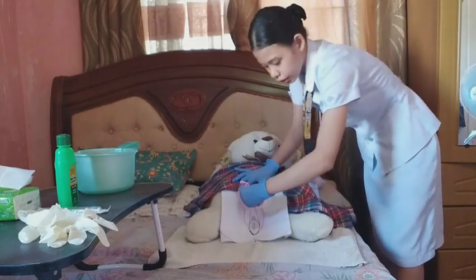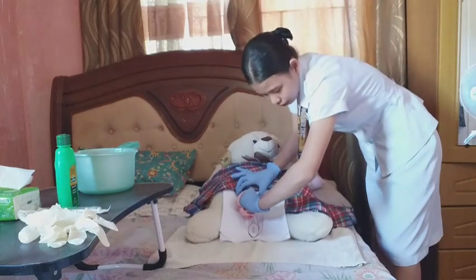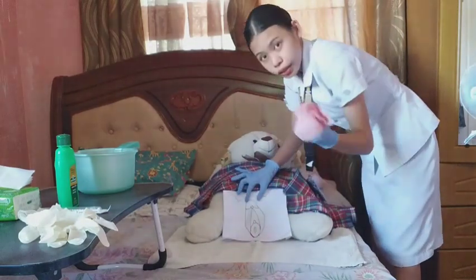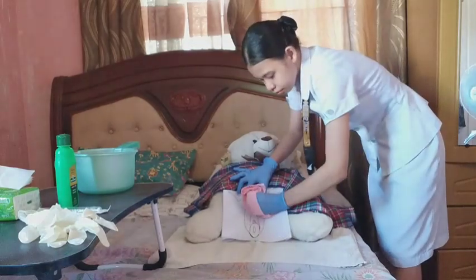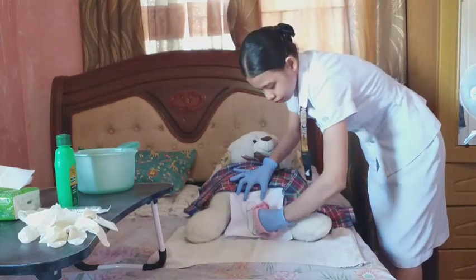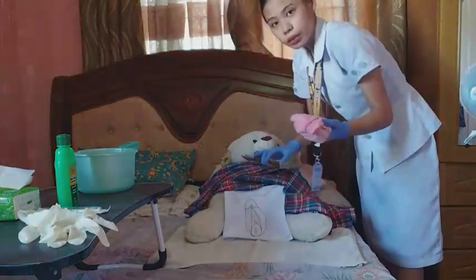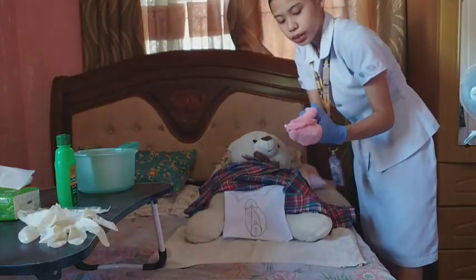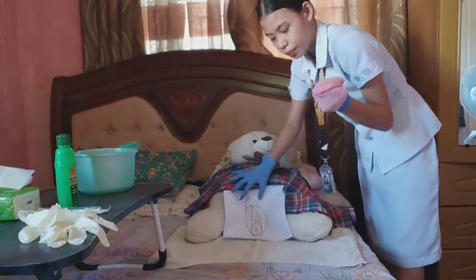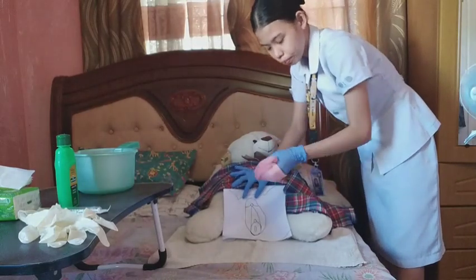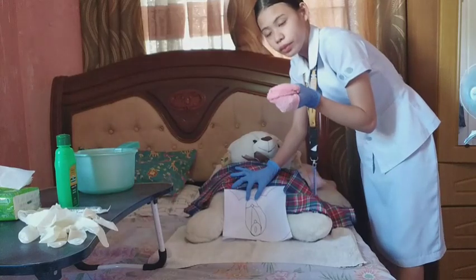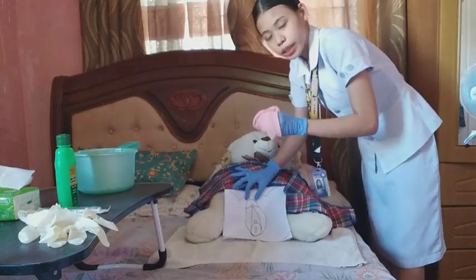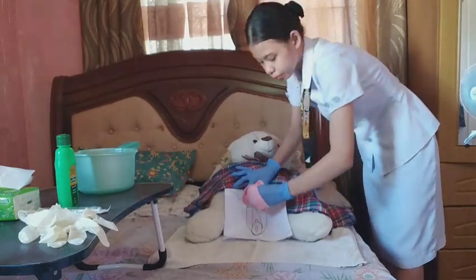So we're going to start here. So number 7, and then another one using this side, and then we're going to turn it using the clean side to clean the middle or the vaginal orifice, moving above the perineal area down to the sacrum.